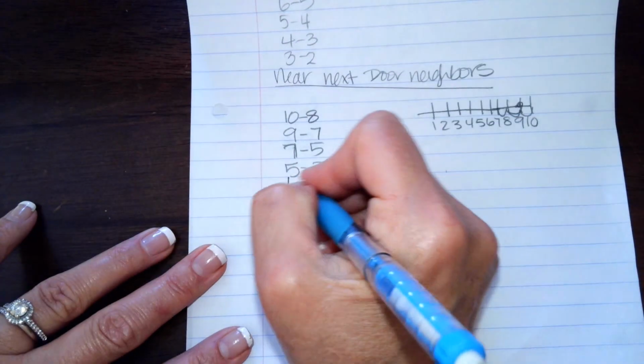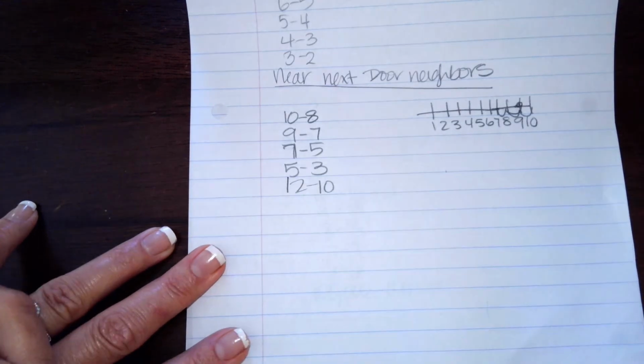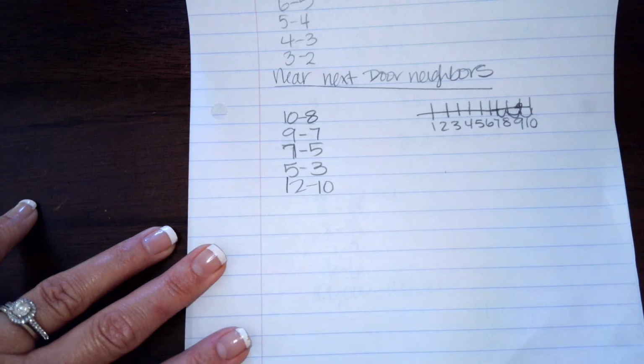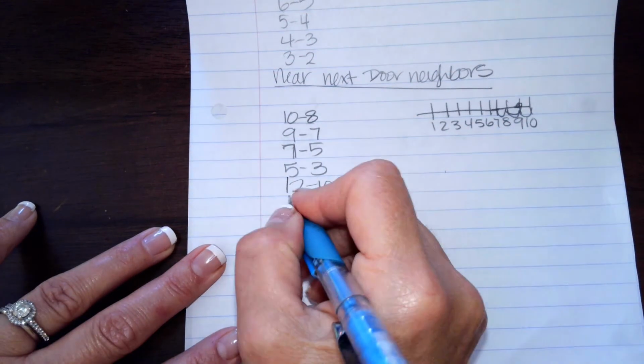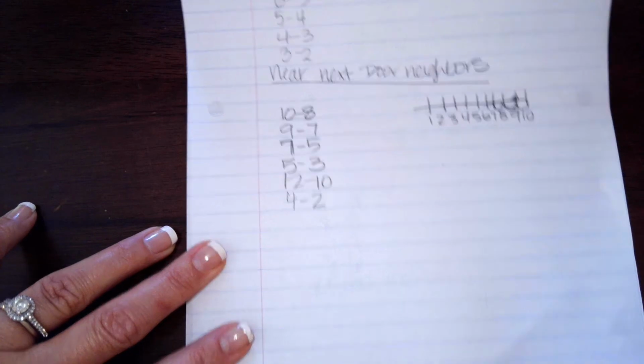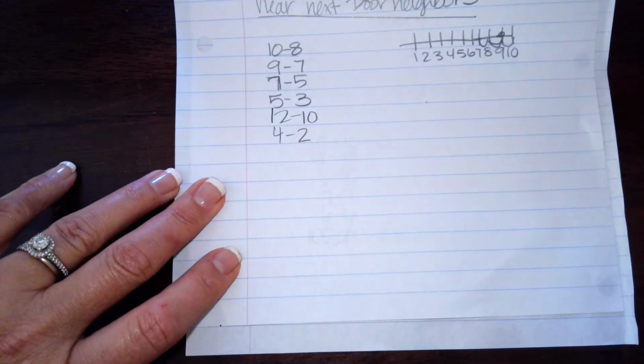So if I had 12 minus 10, we know that 10 and 12 are pretty close to each other, right, Mackenzie? But they're not exact next door neighbors. So when you see numbers that are pretty close to one another like this, 4 and 2, you're going to start seeing, hey, that might be a near next door neighbor. It doesn't happen right away, but you'll start going, hey, that sure does look familiar.